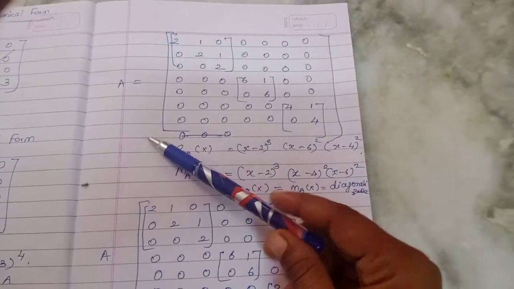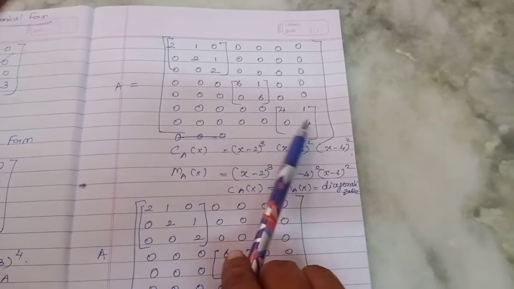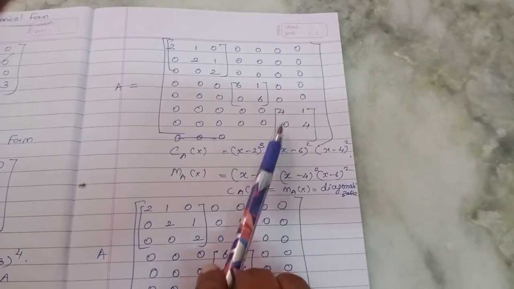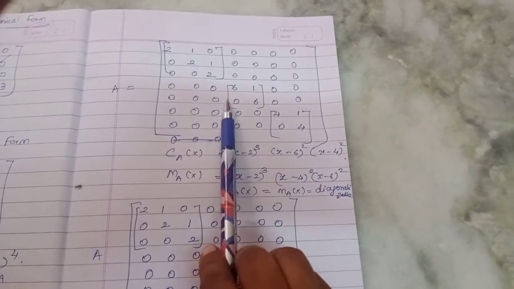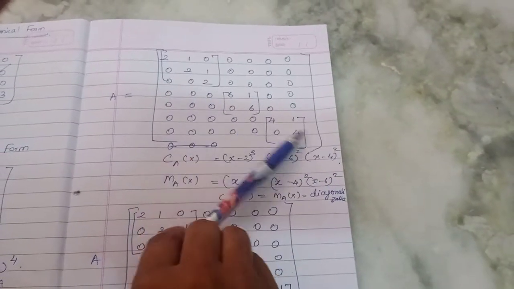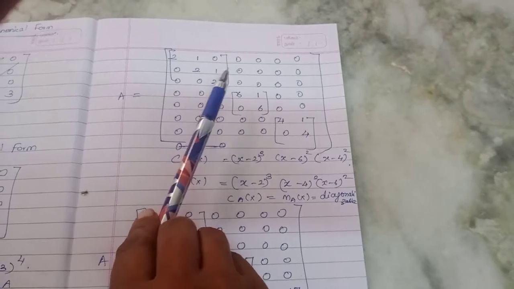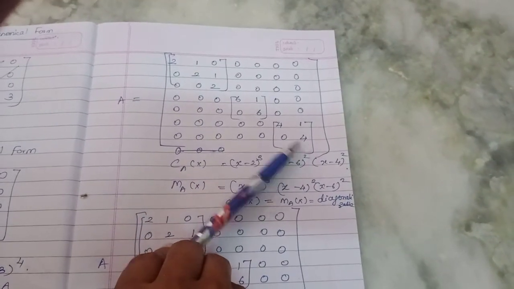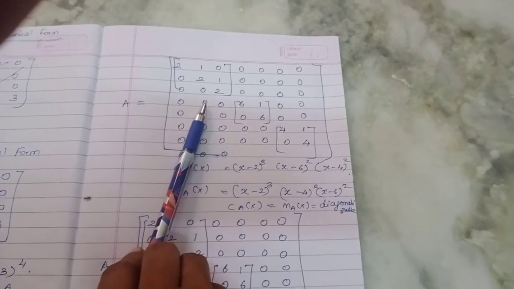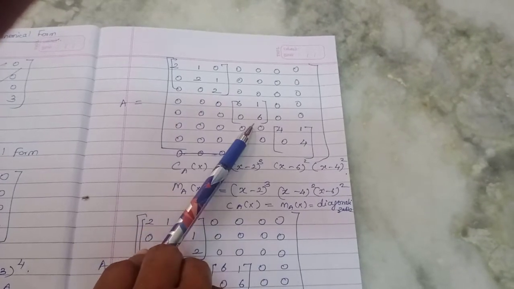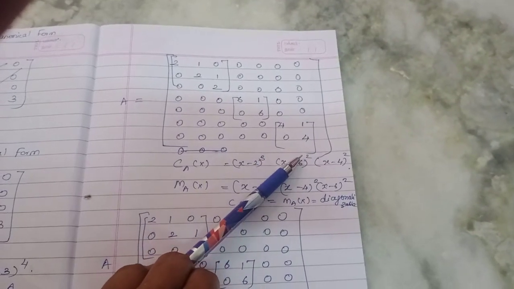Here this is the matrix given. I have marked the blocks, so these are all Jordan blocks since above the main diagonal we have 1, so we have the Jordan blocks here. How many blocks? 1, 2, 3 Jordan blocks of different dimensions. This is 3 dimensional, this is 2 dimensional and this is also 2 dimensional.